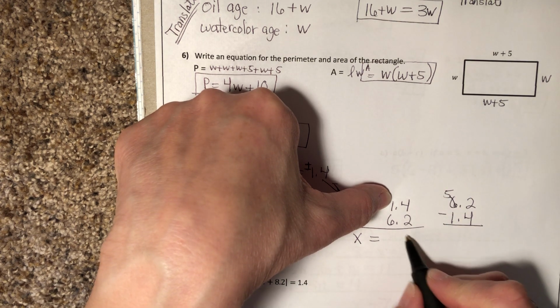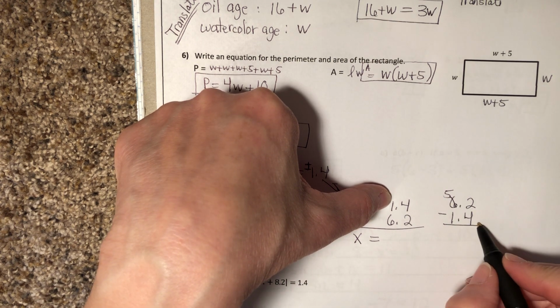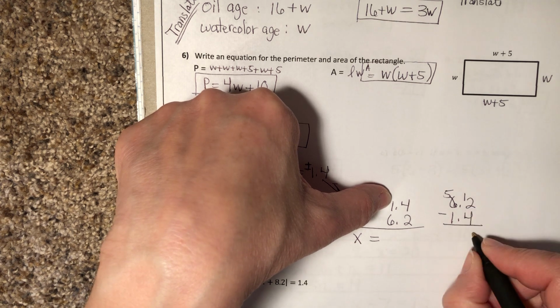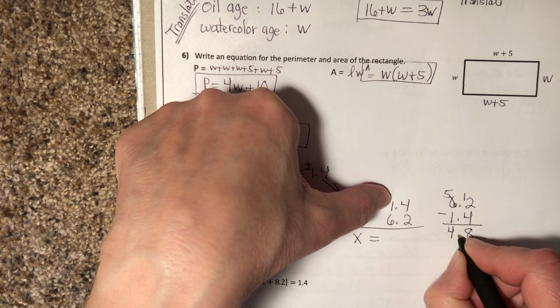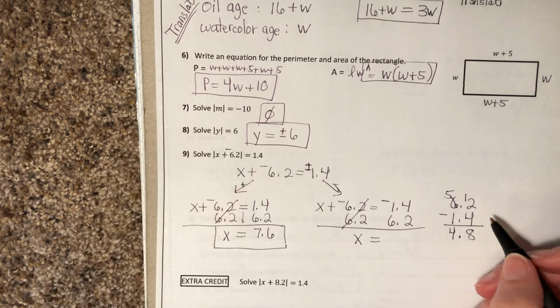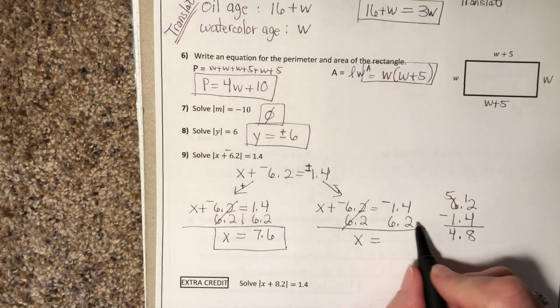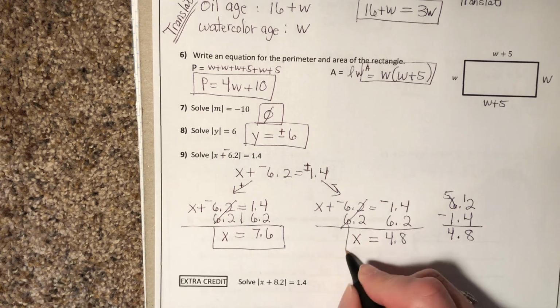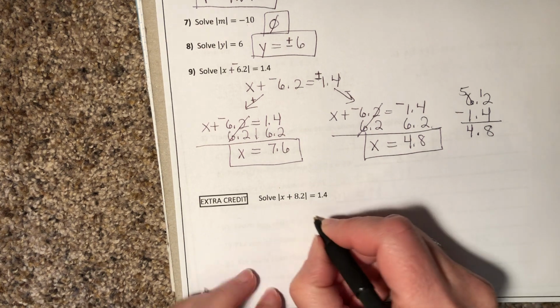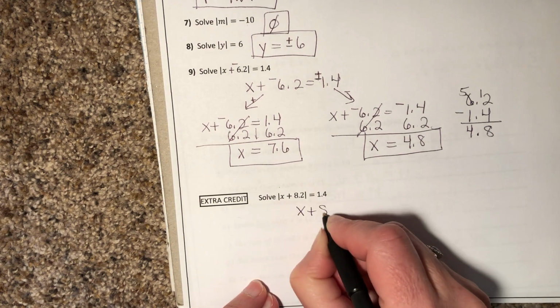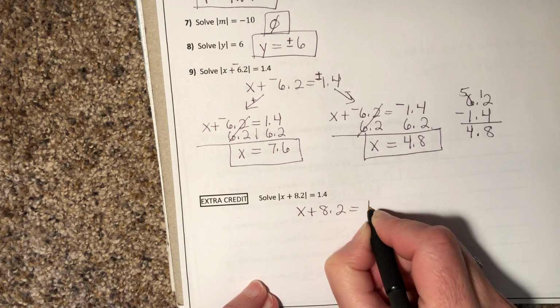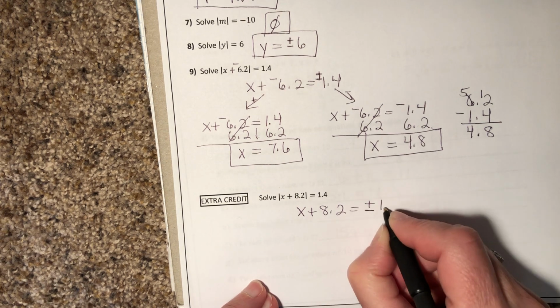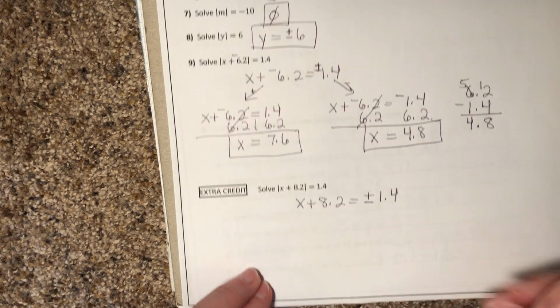So you can't put a 2 here. You have to go this way, which means I'm going to borrow. So I get a 4.8. Then I'm going to check the signs. The bigger number is positive, so it's a positive 4.8. And then extra credit. Step 1, take off the absolute value. Put a plus minus on the other side. See, it's the same process every time.